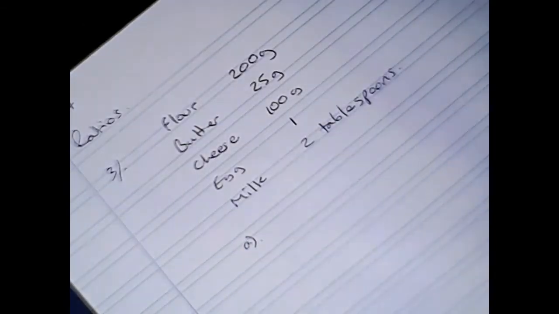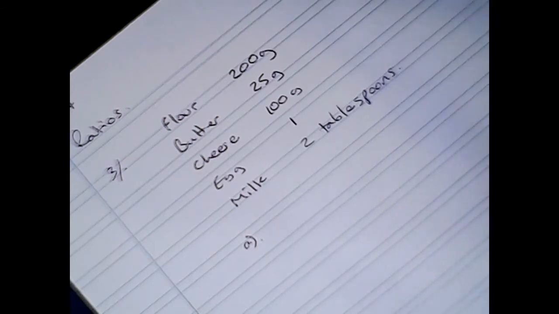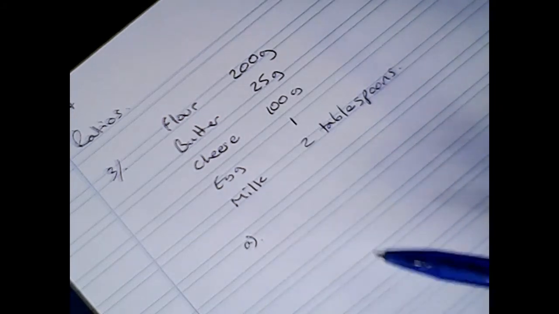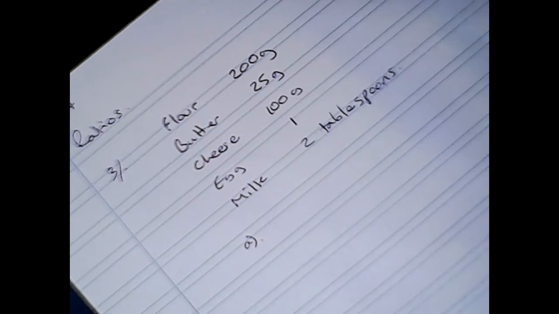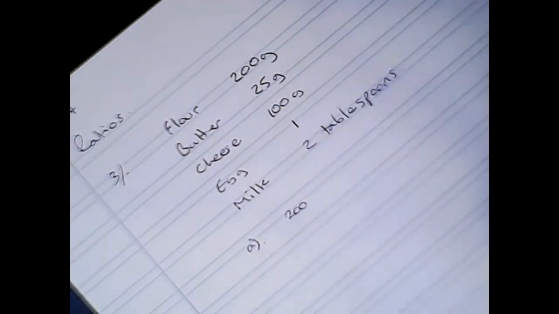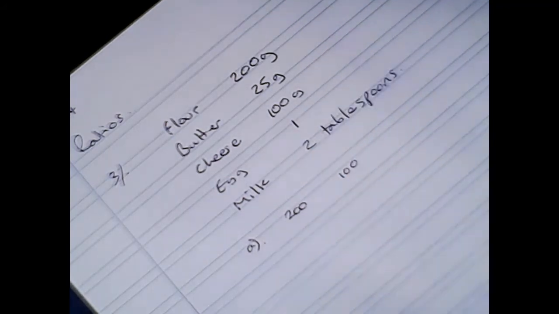Question A here says, what is the ratio or what is the relationship between the mass of flour and the mass of cheese? All we have to do, we start with the first one. So it says, what is the mass of flour? So we write down 200 to the mass of cheese. And then we just write down 100. And that's it really.